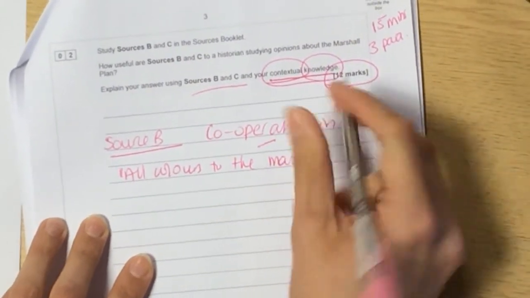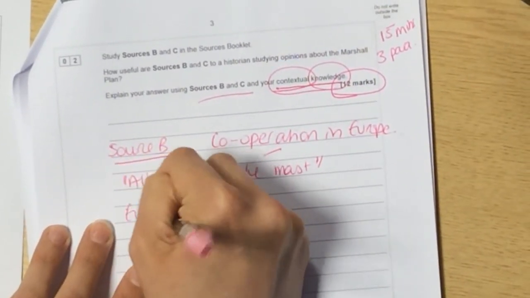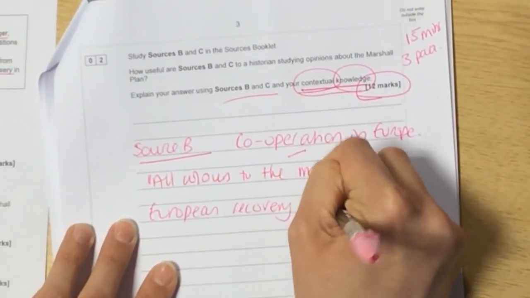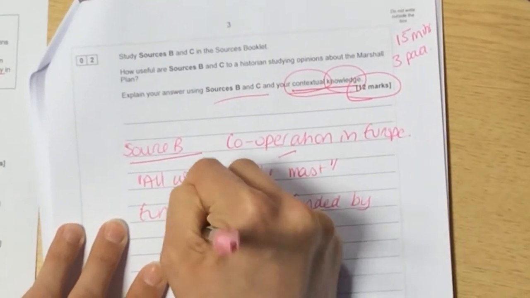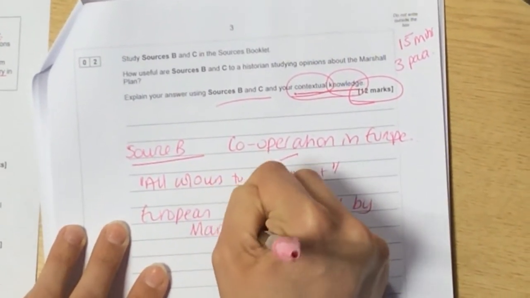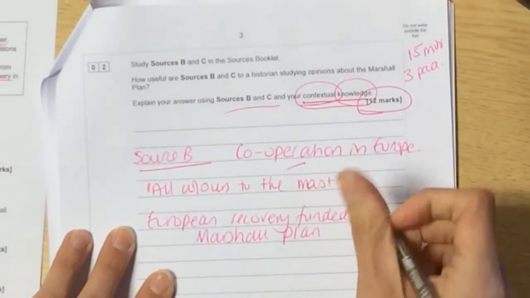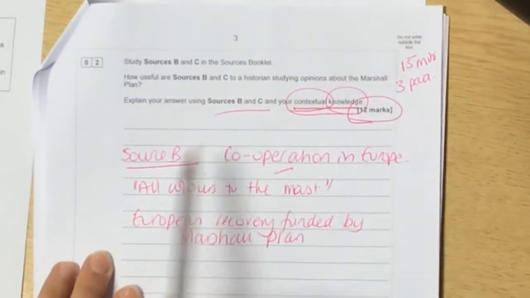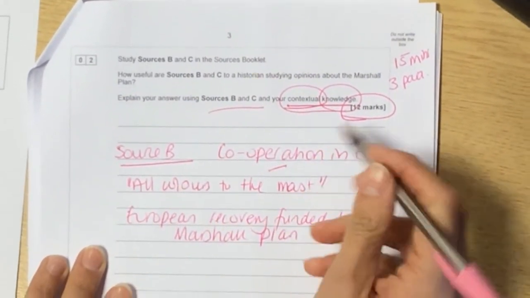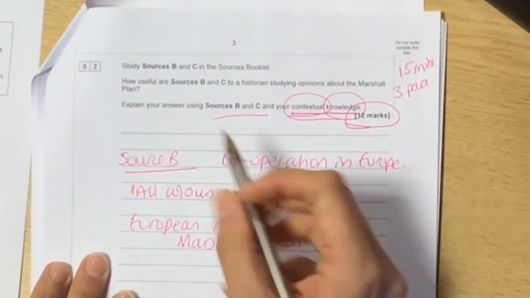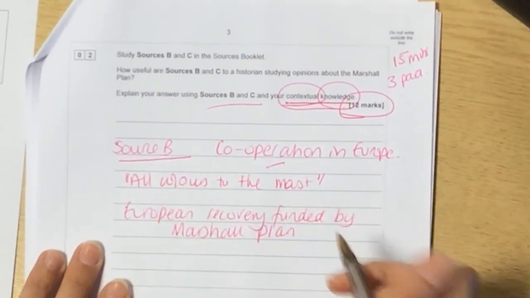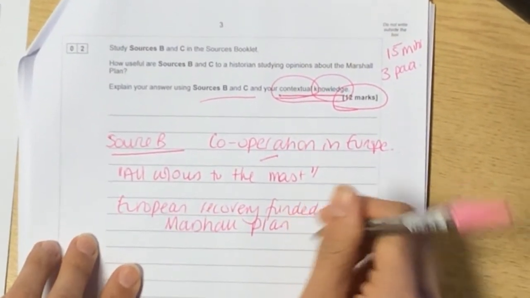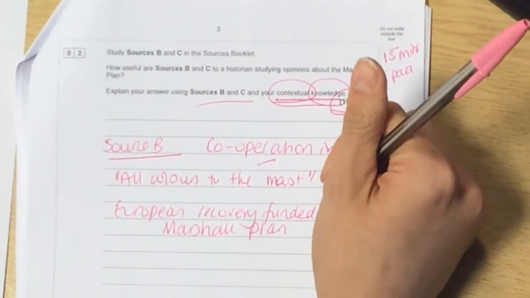Now, we know that European recovery was funded by the Marshall Plan. So this is all helping us answer this question, how useful are these sources? So this is a useful source because it shows about the cooperation in Europe. By the fact that it says all colours to the mast, it helps us understand about the European recovery which was funded by this Marshall Plan.